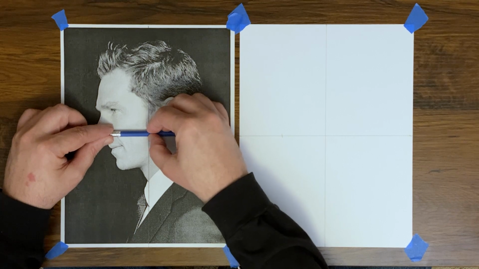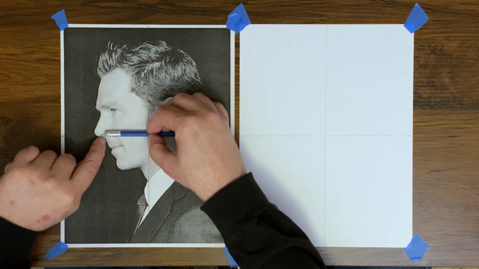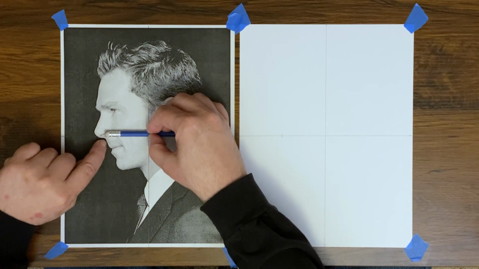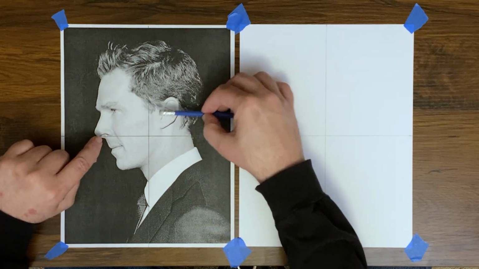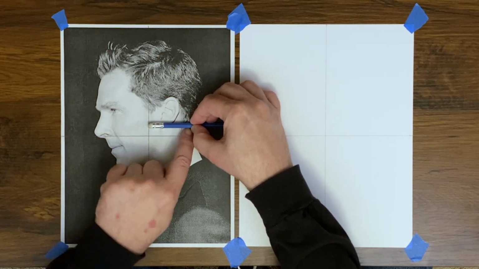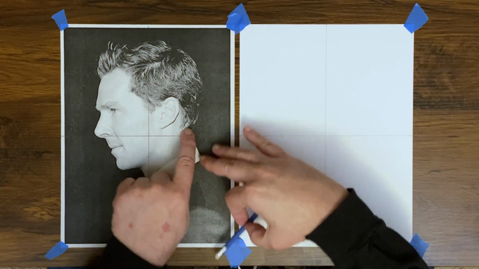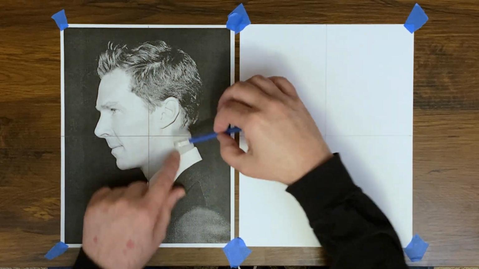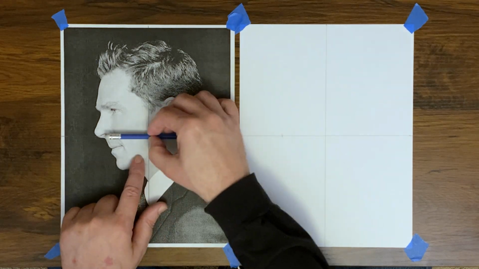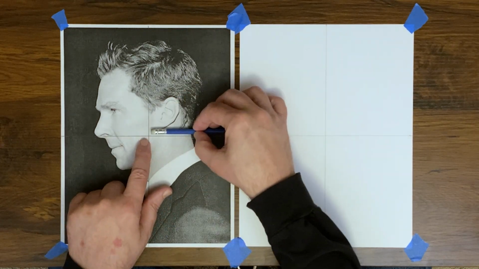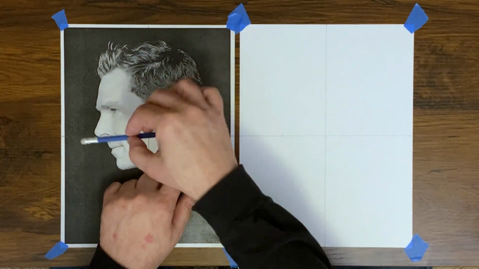So if we look at from the center to where the nose meets the lip, we can see that that is also equal to where the back of his neck joins the hair. So it gives us something to double check our measurement with.